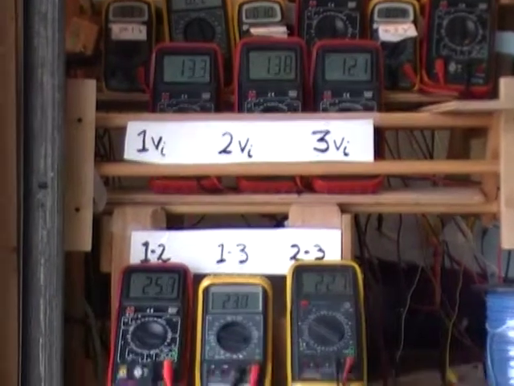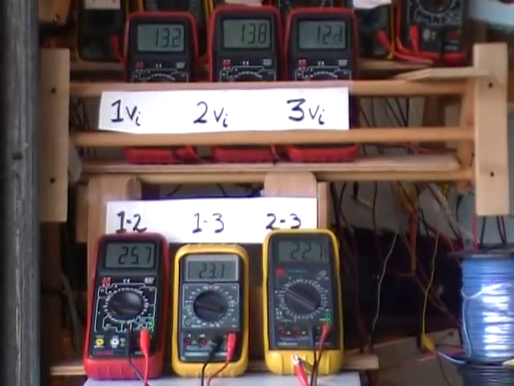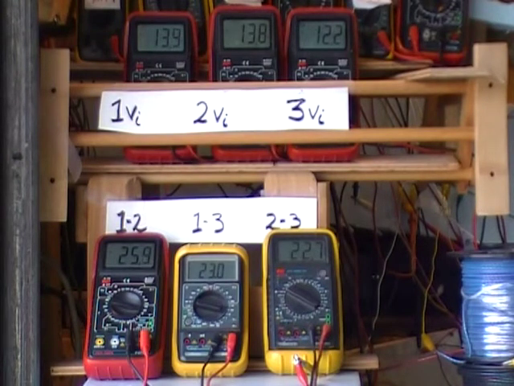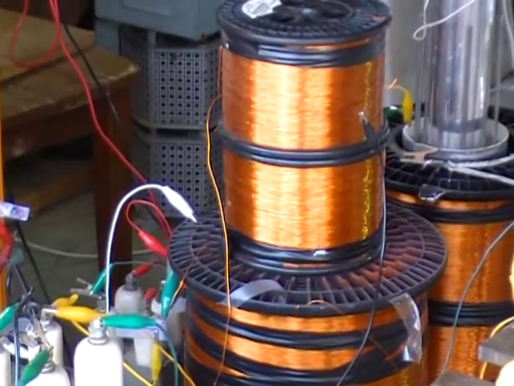We have the voltages between them. We have 25.78 around in there. That's 1-2. We're going to use 1-2 for our power source. 1-2 is that middle coil.